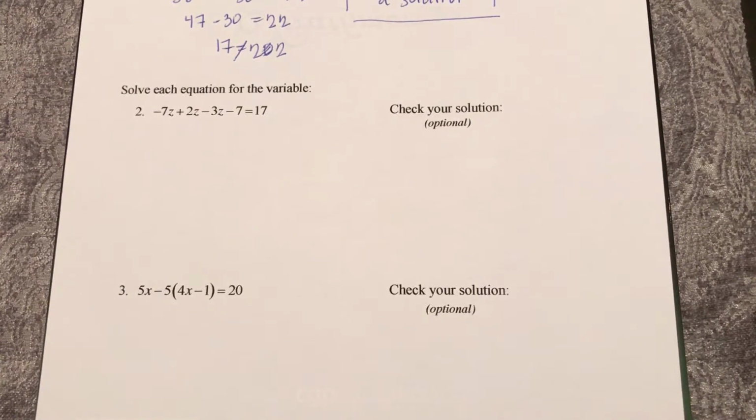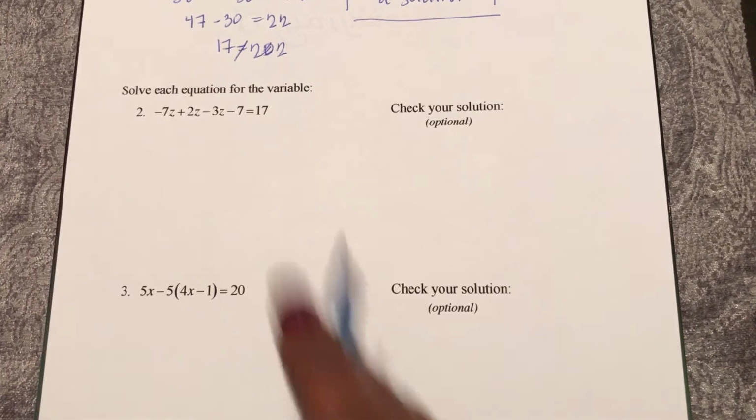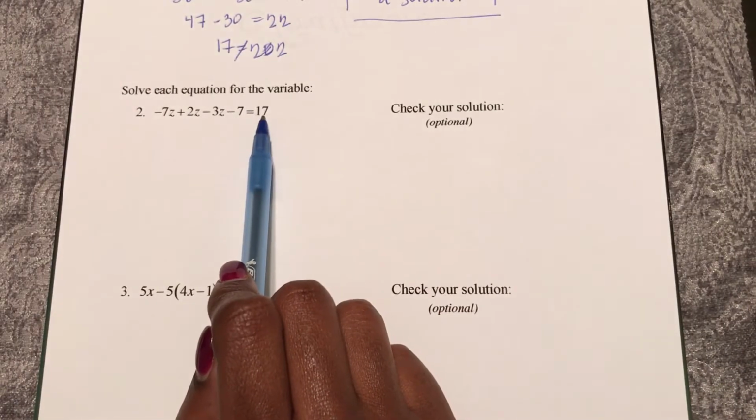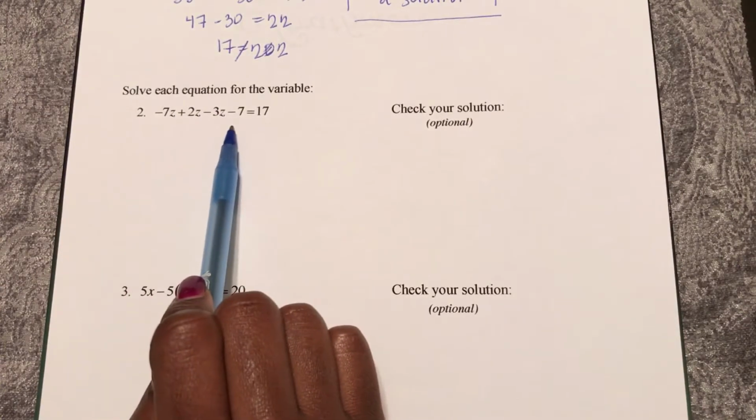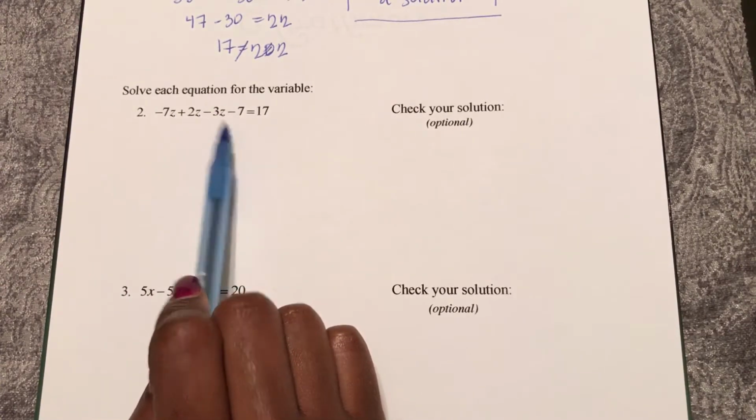Now let's continue on into some multi-step equations. So we're just building on our last practice of simplifying expressions. Our first step, if we're solving an equation, is always to simplify any algebraic expression we see on either side of the equal sign. So if I look at number 2, this right side's pretty simplified, but the left side of my equation can be simplified by combining like terms.